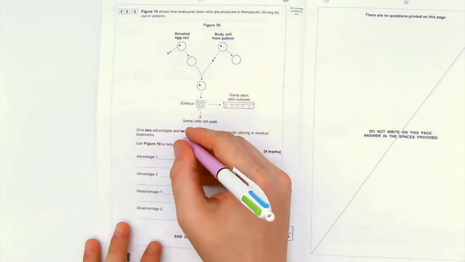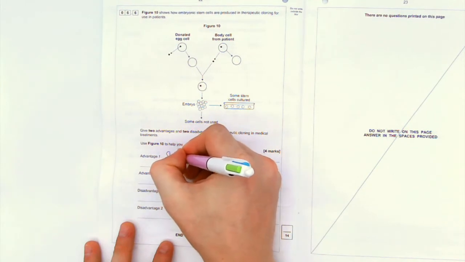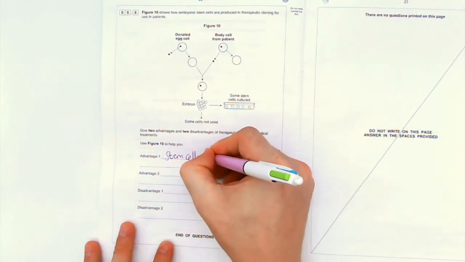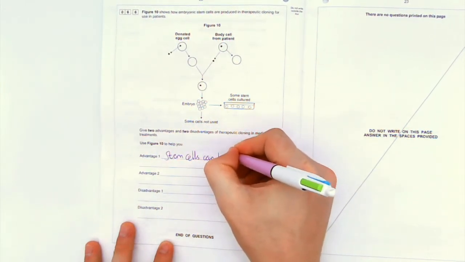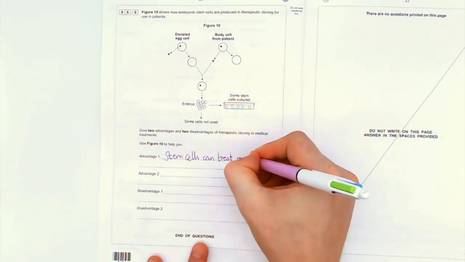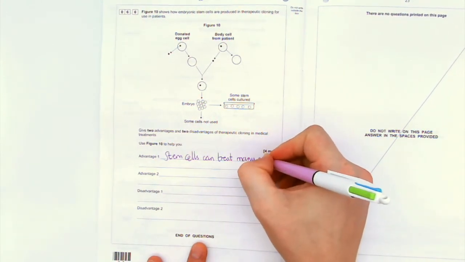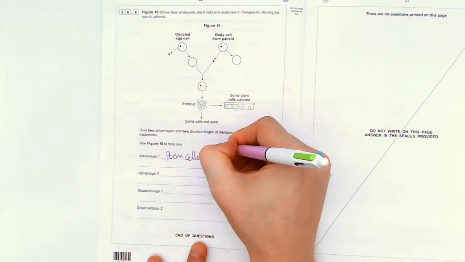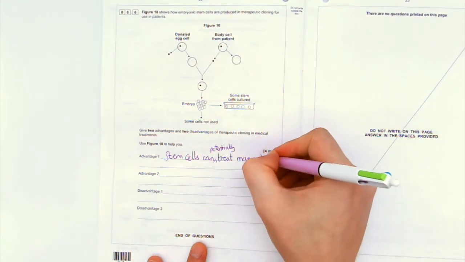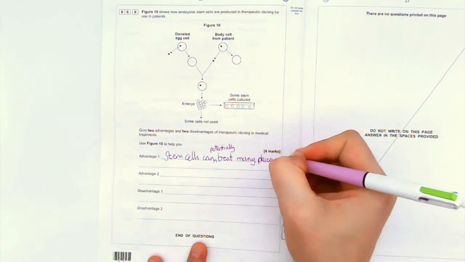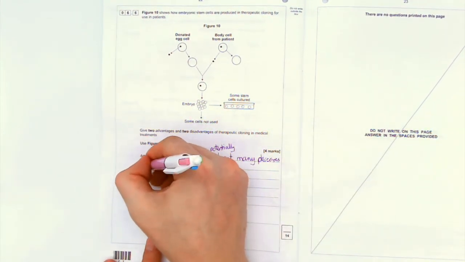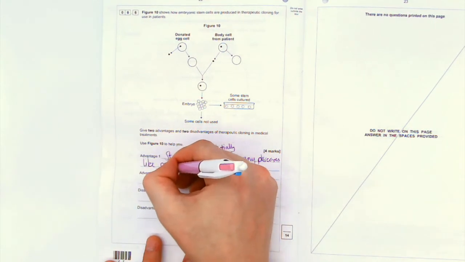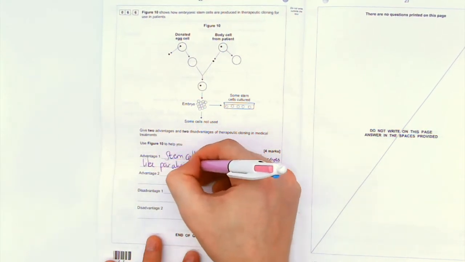So advantage 1 is stem cells can potentially treat many diseases, because a lot of this is still developmental, diseases like paralysis or diabetes.